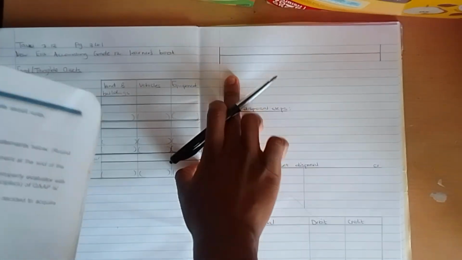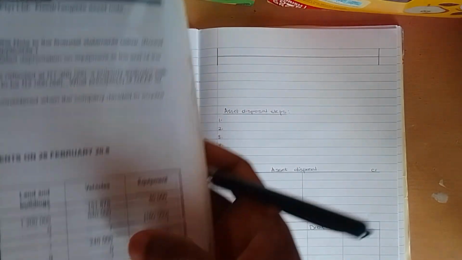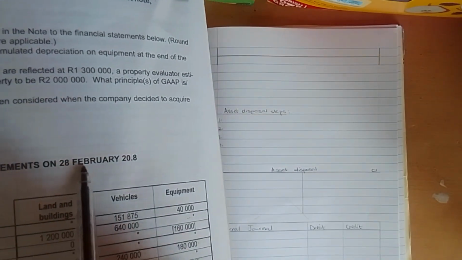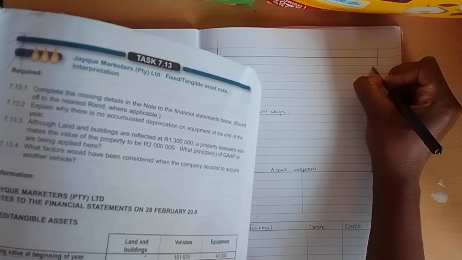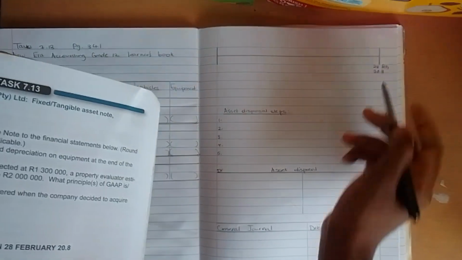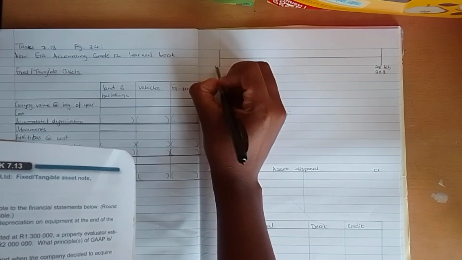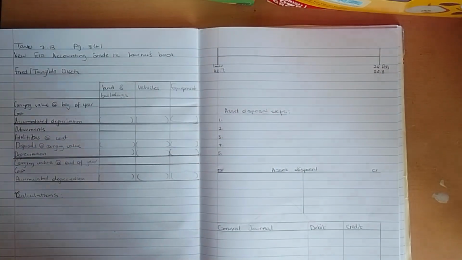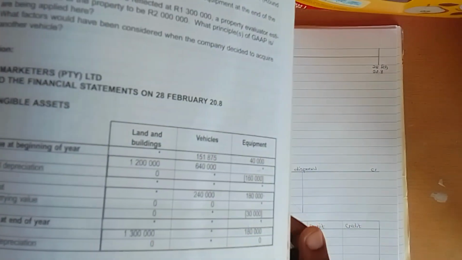So let's start with our timeline. I always advise that you always have a timeline. The year ends in this activity on the 28th February 2008. So you write there 28 Feb 2008. And if the year ends on the 28th February 2008, it means that it started on 1st March 2007. So we are starting with note number 3.